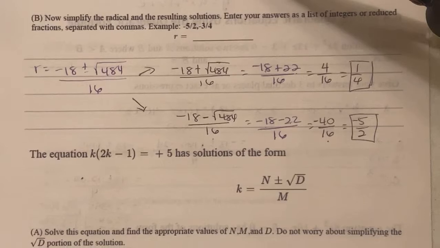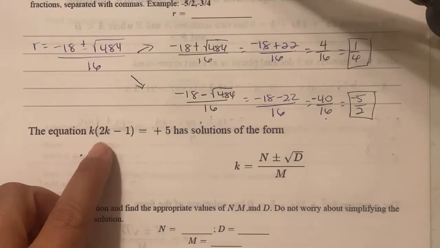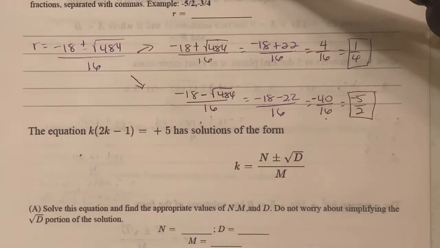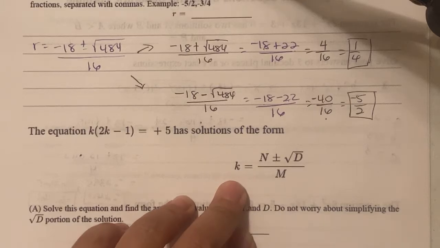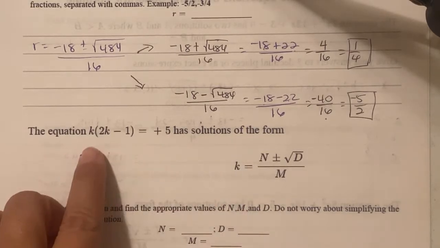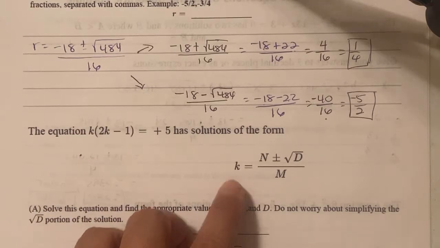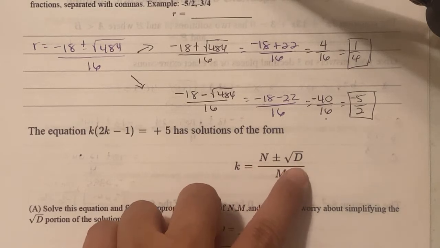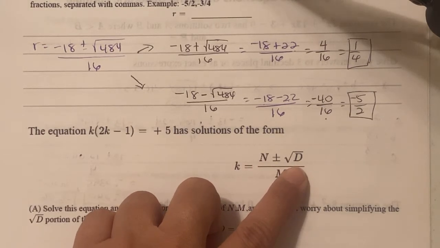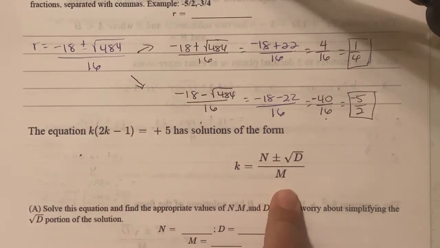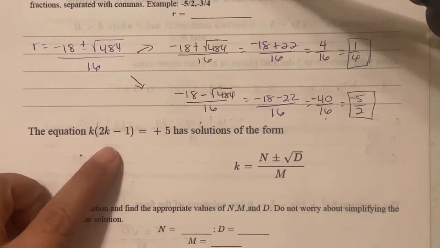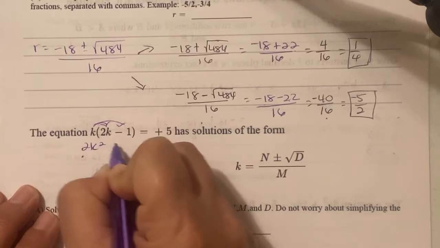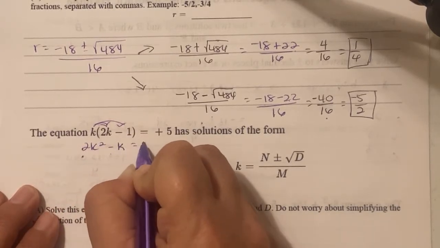So in this one, they gave us an equation that says k parentheses of 2k minus 1 equal to positive 5. Again, same setup. They want us to identify, we're using a k now instead of normally an x. But since the equation is using k's, we changed our x to a k. So it's always going to apply. Same thing, same breakdown. This is representing our negative b. The d is your discriminant, which is inside the radical, which is b squared minus 4ac, and you're dividing by m. So first thing we need to do is use distributive property, because I need to figure out what my equation is. So it becomes 2k squared minus k equaling positive 5.